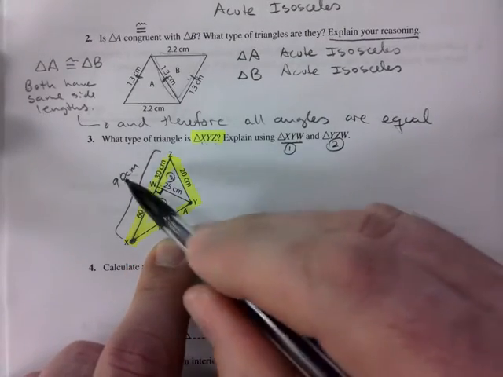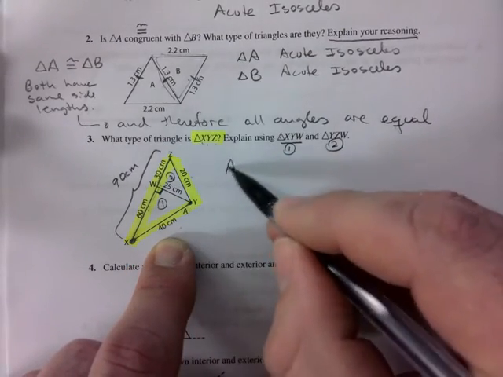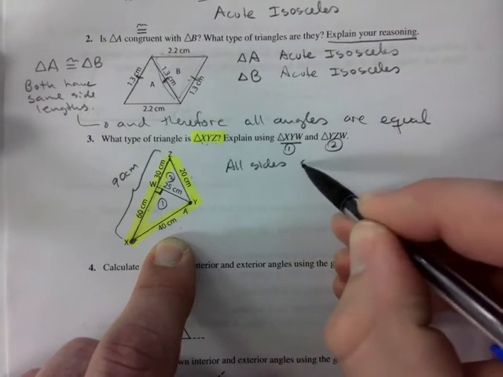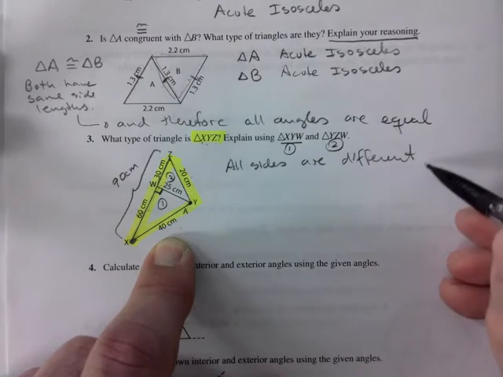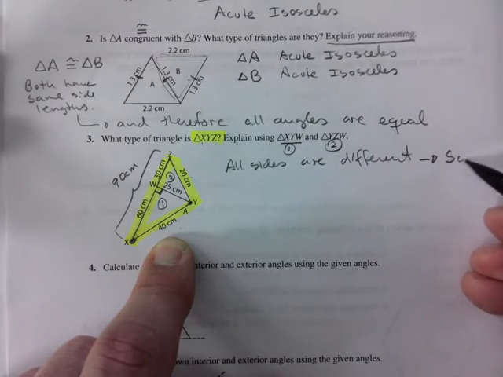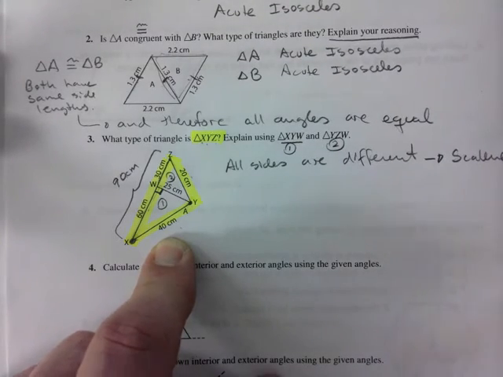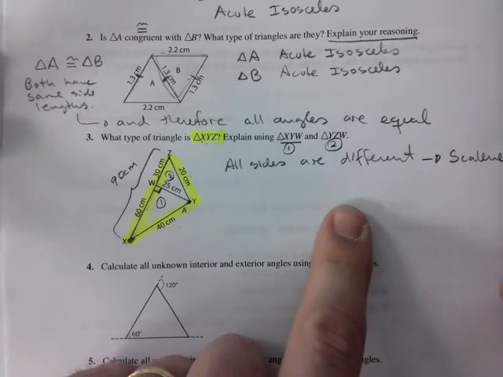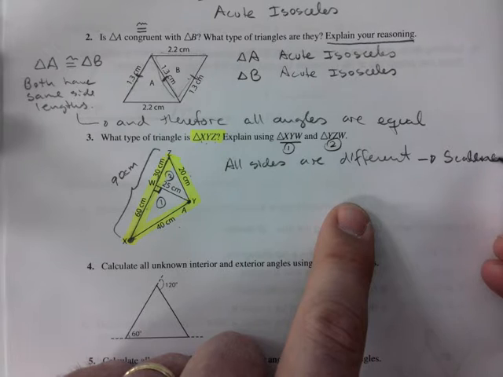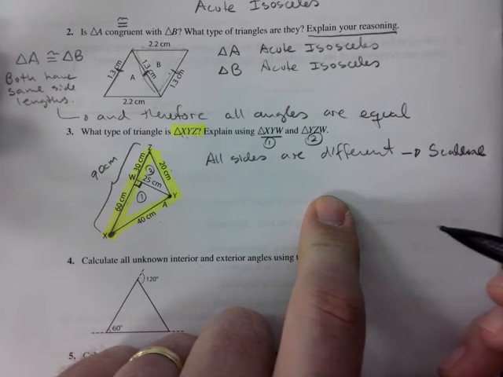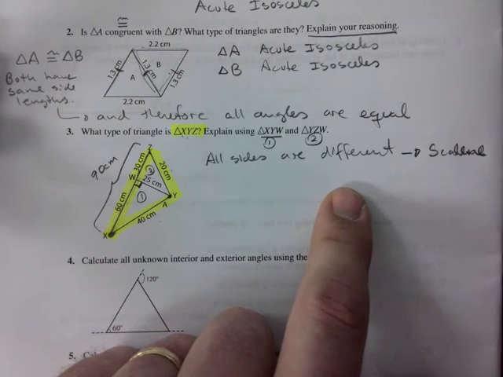So all three sides are different. All sides are different. So it's going to be a scalene. All sides are different, scalene, right?